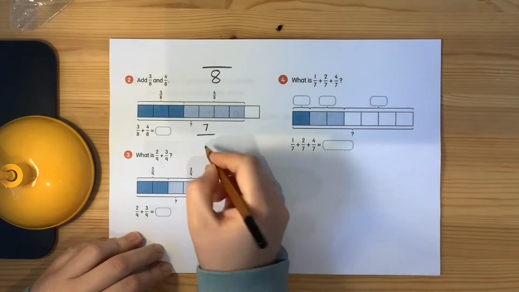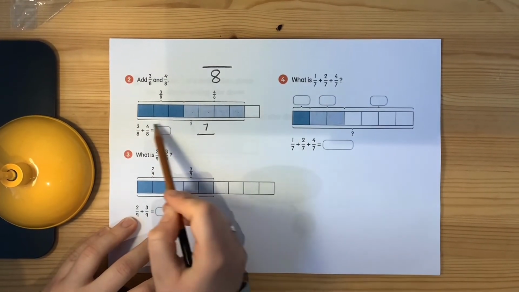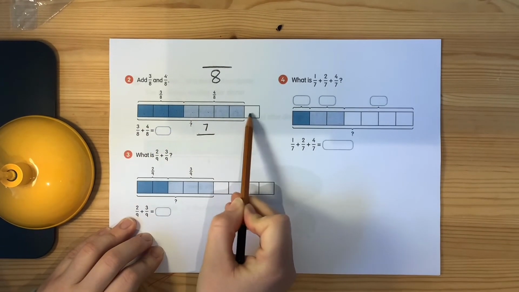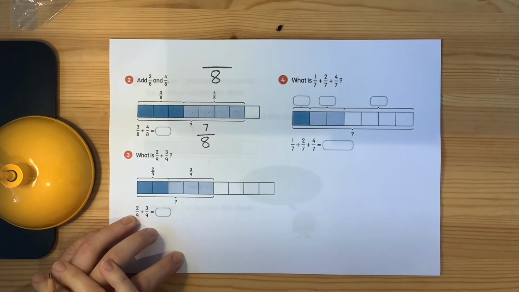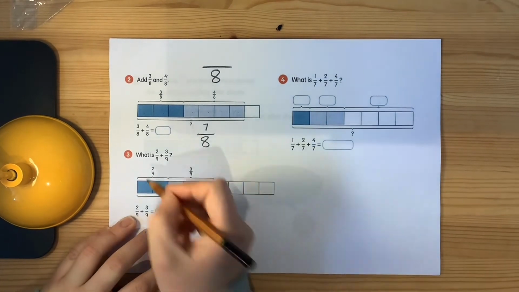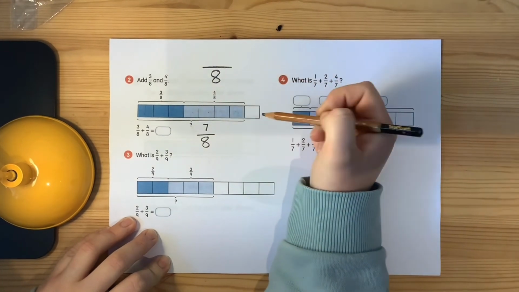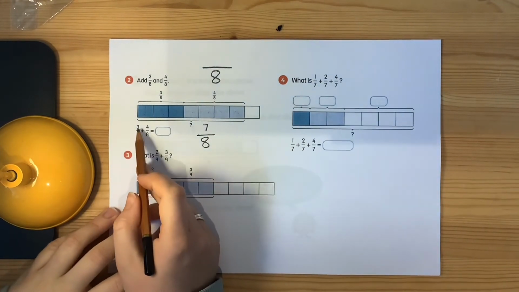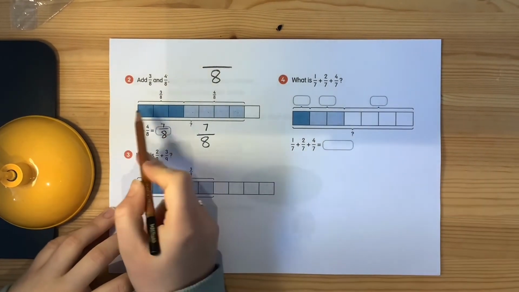Now my denominator, my bottom number, is still how many equal parts the whole has been cut into. And 1, 2, 3, 4, 5, 6, 7, 8, it's still 8ths because my fraction is still 8ths. My whole has still been cut into 8 equal pieces. It doesn't become 16 because that would mean that I made my bar and my parts even smaller, but I haven't done that. It's still 8ths. So 3/8 plus 4/8 is 7/8, as you can see here.